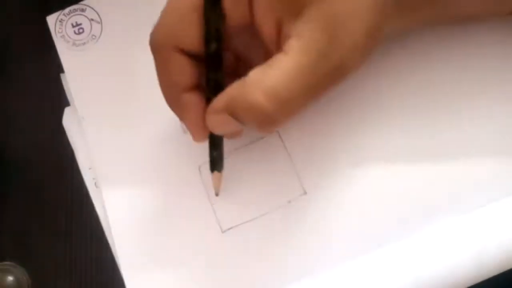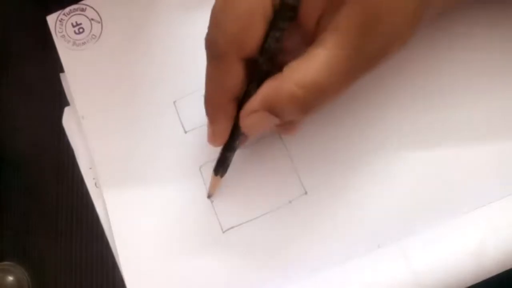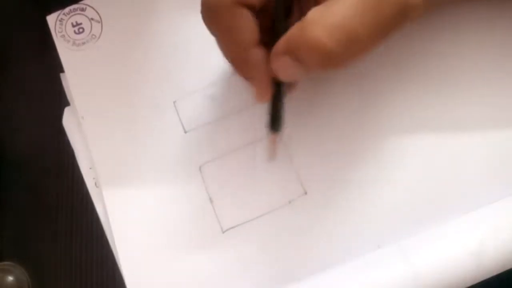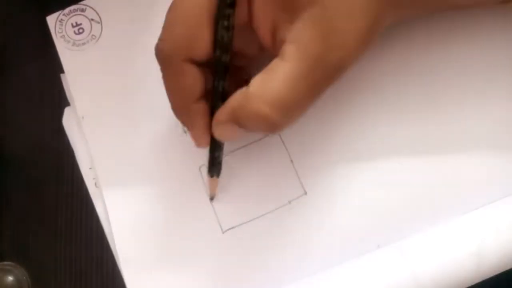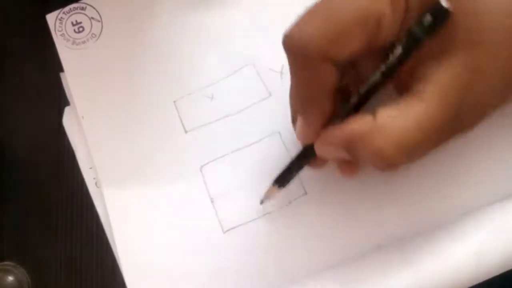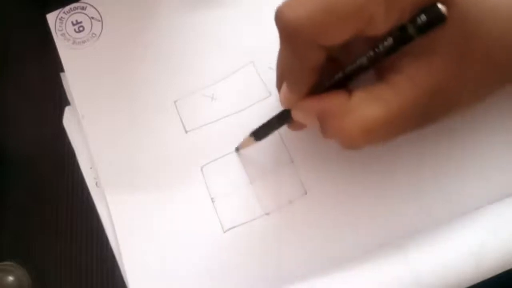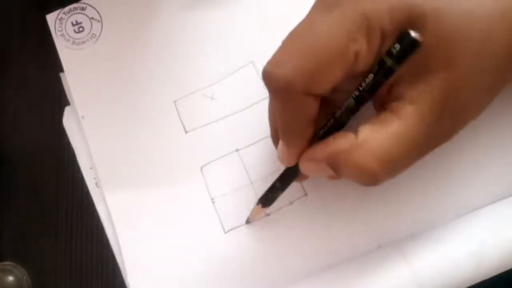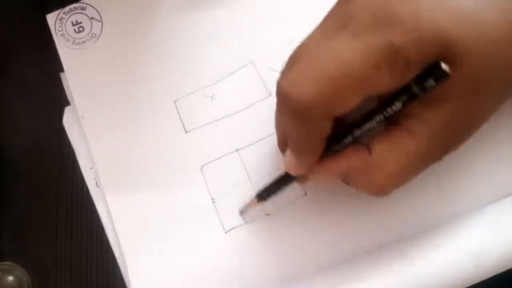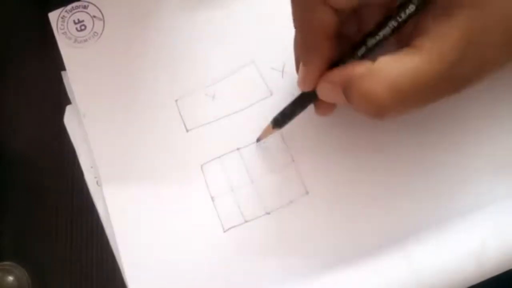Okay, now keep a dot which divides equally. Here also the center point, connect this center point, and in the height also I am dividing equally. Within this area again divide it equally like this.